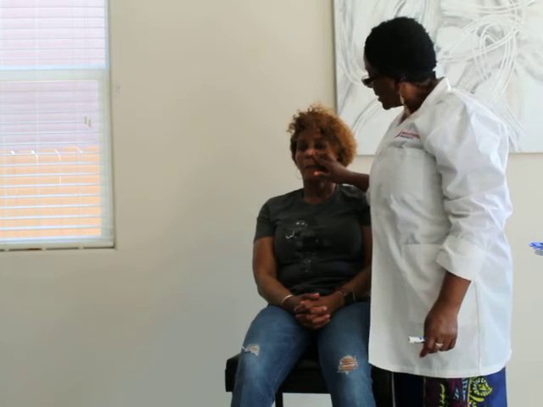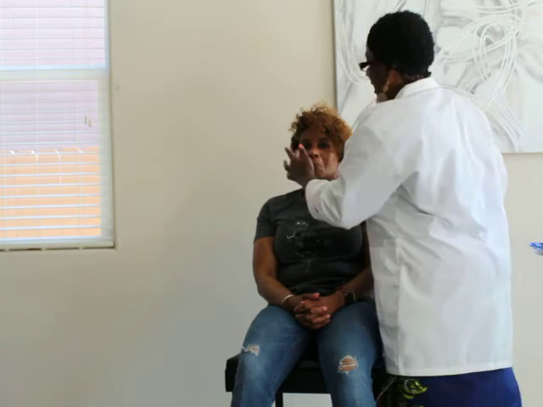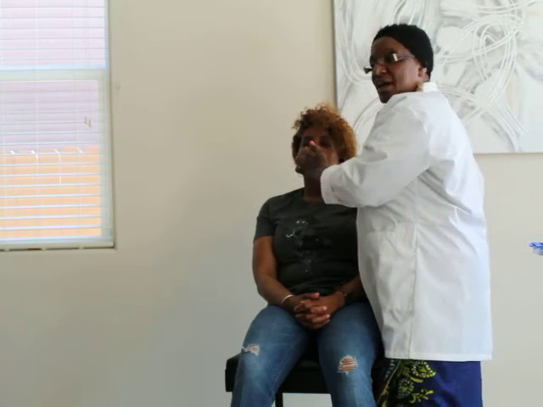Then I also want to check the airflow. So I close this side. Can you take a deep breath? Can you breathe with that one nostril? And then I close this other one. Can you breathe with that? Yes.